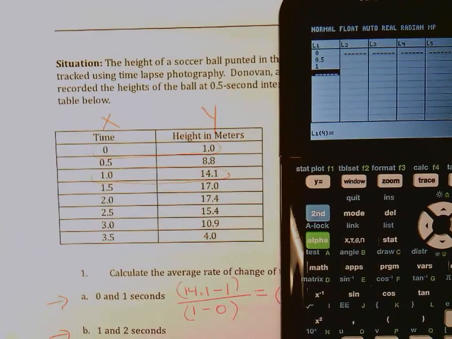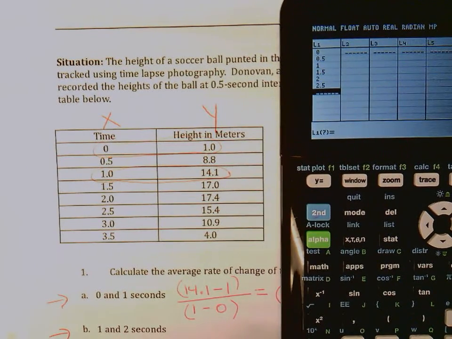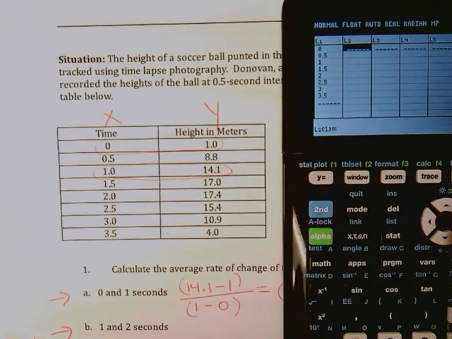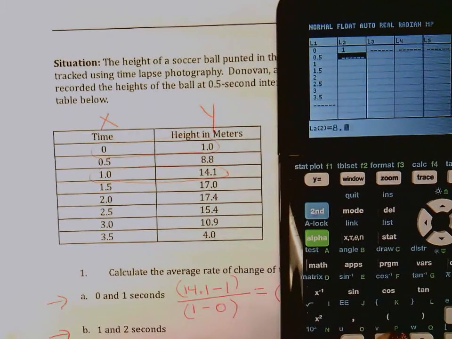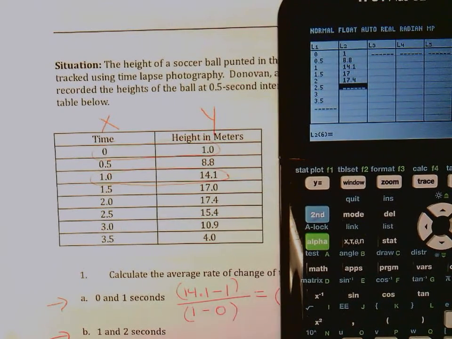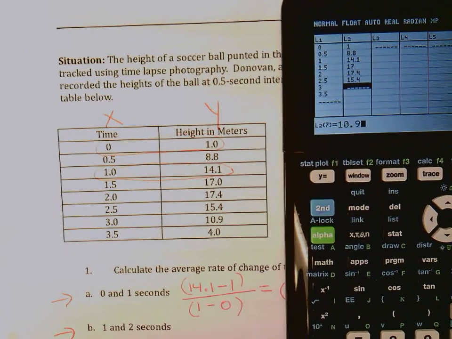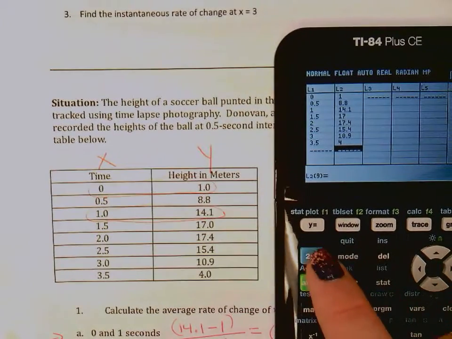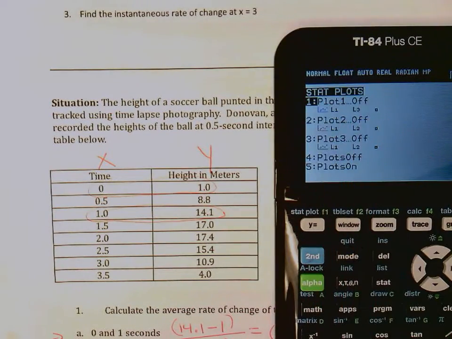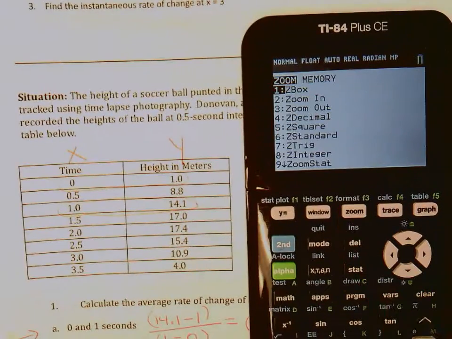So you're going to enter the x values and the y values. I'm going up to 3.5, and then 1, 8.8, 14.1, 17, 17.4, 15.4, 10.9, and 4. To view the scatter plot, you have to go to second stat plot and turn on plot 1, and then hit zoom.